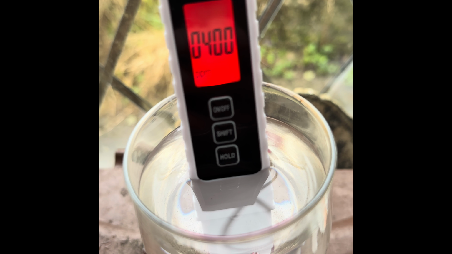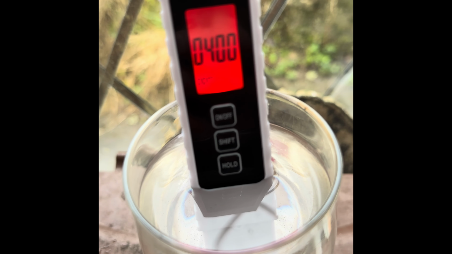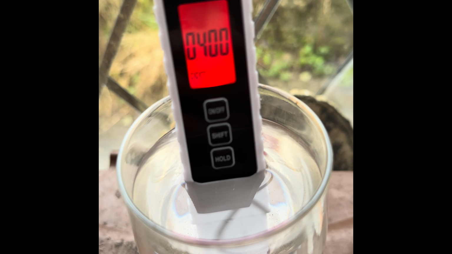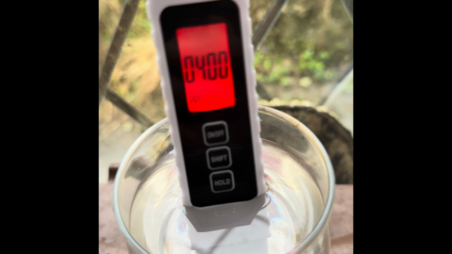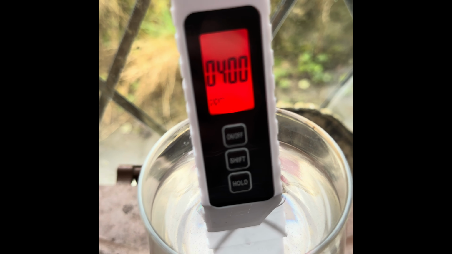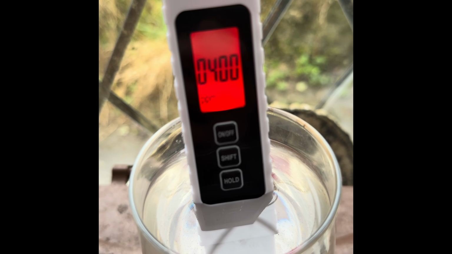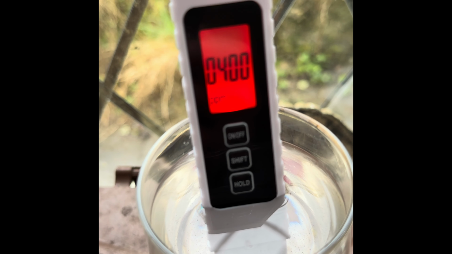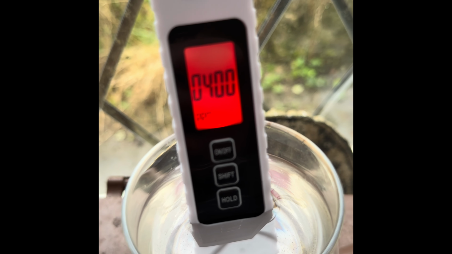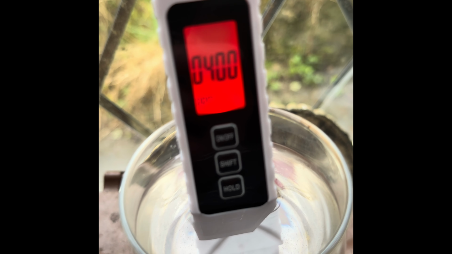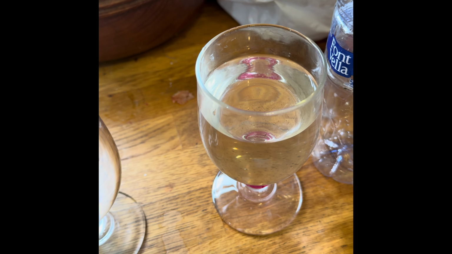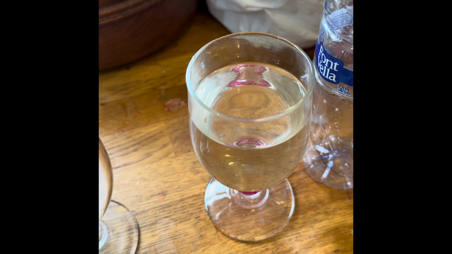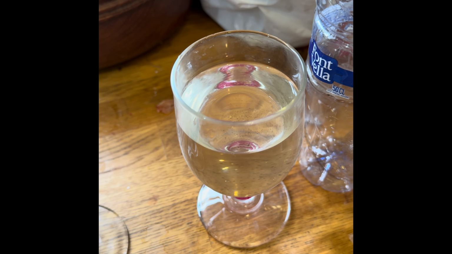And it's gone straight on to 400 parts per million. Is it going to move at all, or is it happy with that? Yeah, I think it's happy with 400 parts per million. I'm going to test this afterwards with our tap water, which is quite hard. So I did check the temperature again and eventually went down to 13.1.